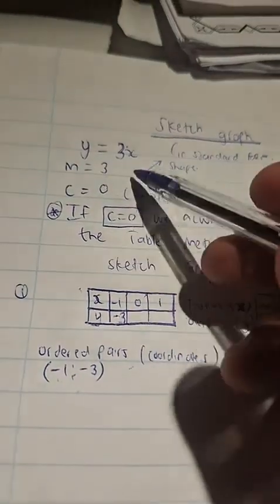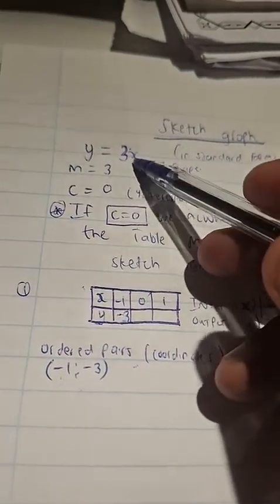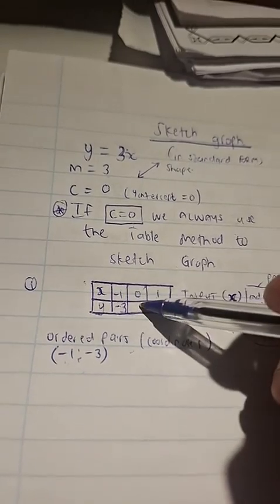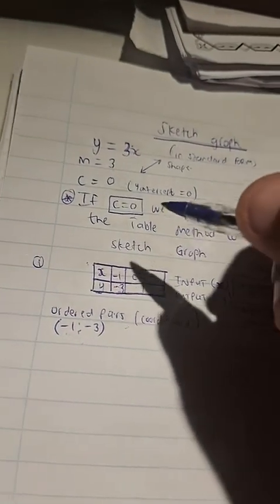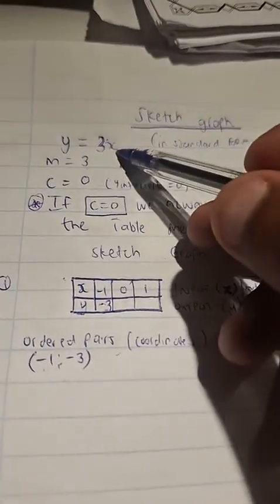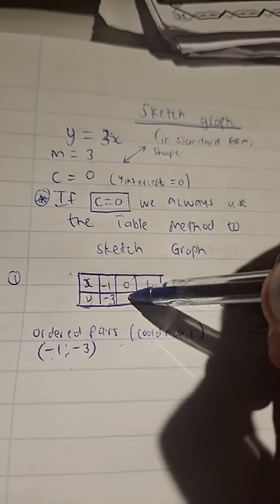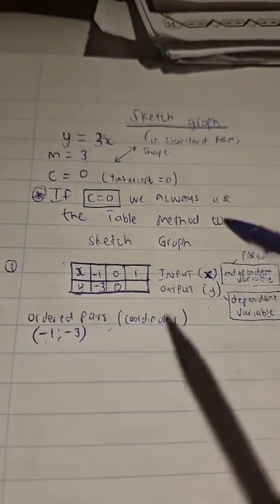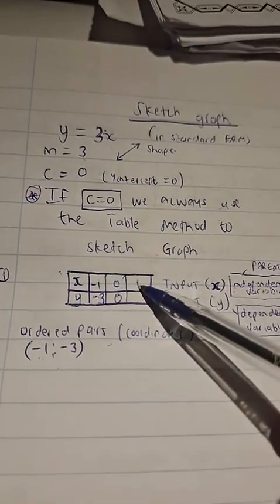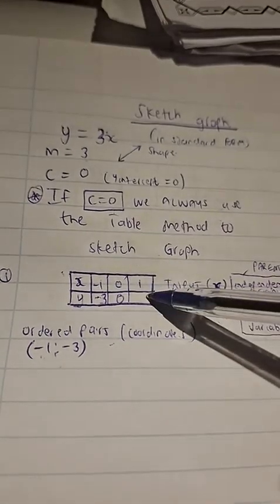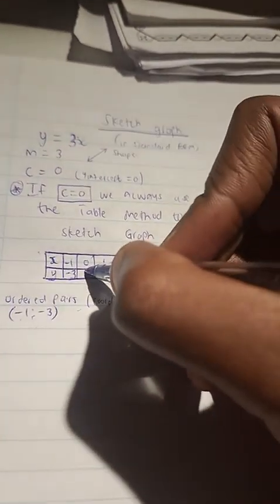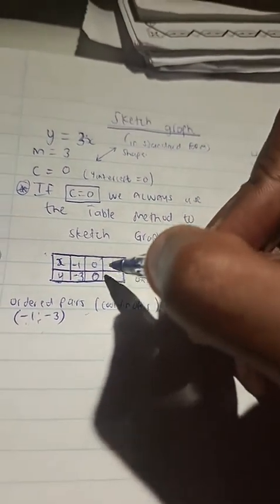When you substitute 0, remember 3x, 3 times 0. What's 3 times 0, guys? What do I get here? What do I write here? Tell me. 3 times 0, I will get what here? Thank you, Tato. Thank you, Kanya. 3 times 1. I substitute 1 there. What do I get as an output? 3 times 1. Thank you, Tato.